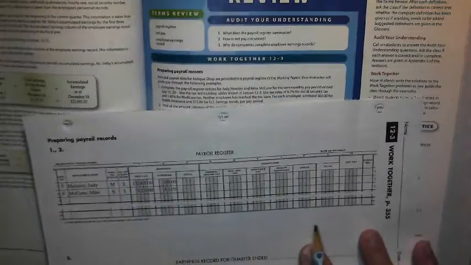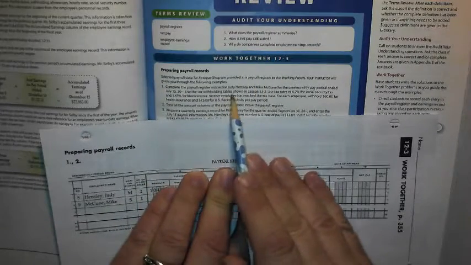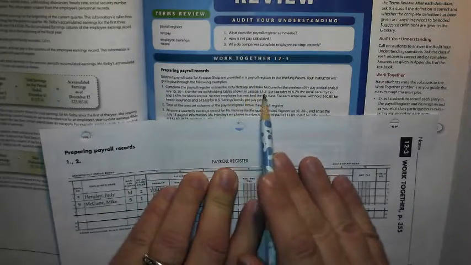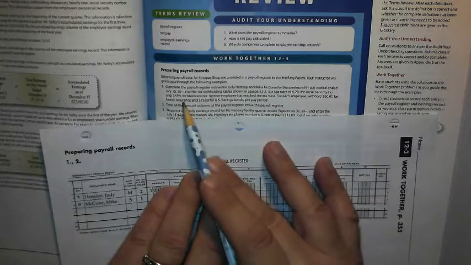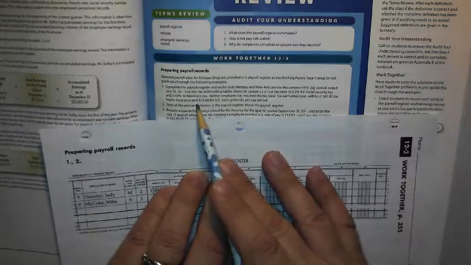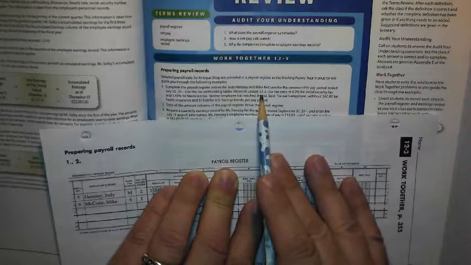So as you can see, number 1, complete the payroll register entries for Judy Hensley and Mike McCune for the semi-monthly pay period ended July 15th. Use the tax withholding tables in section 2.